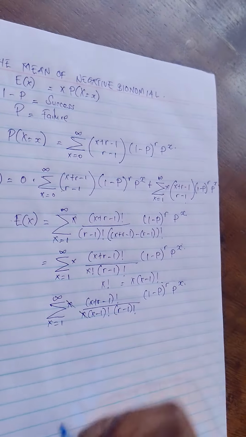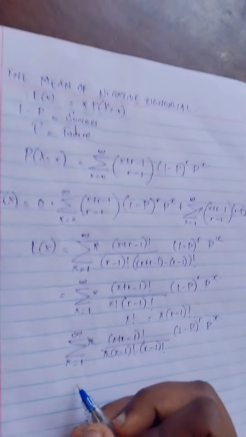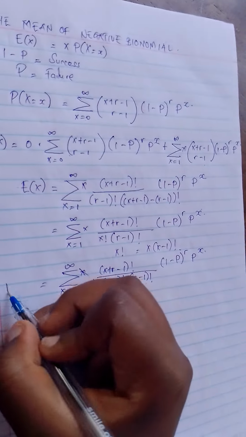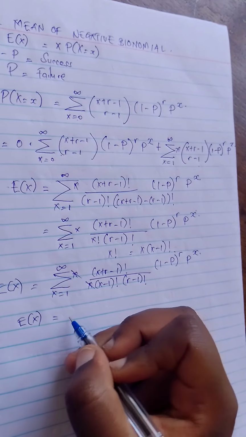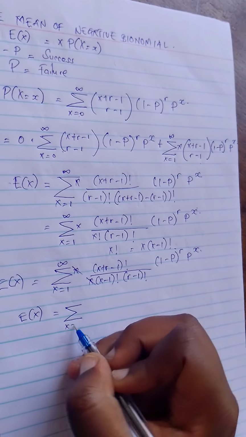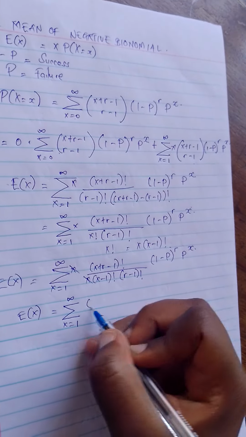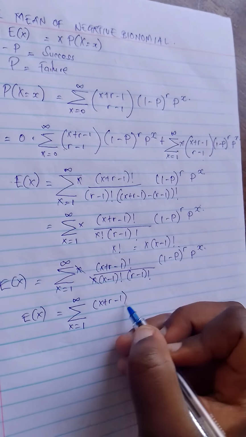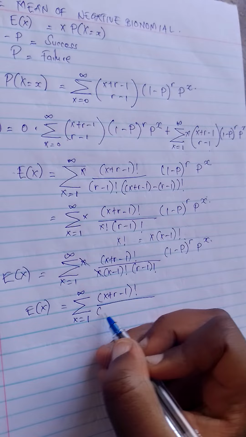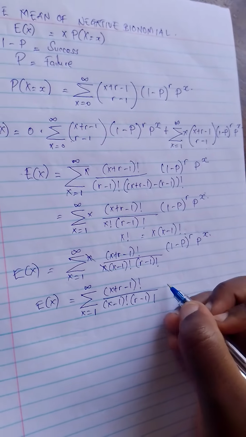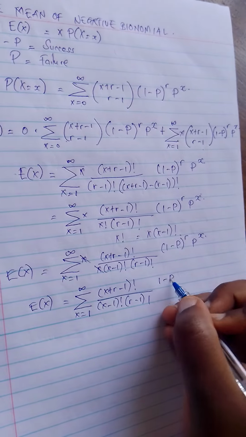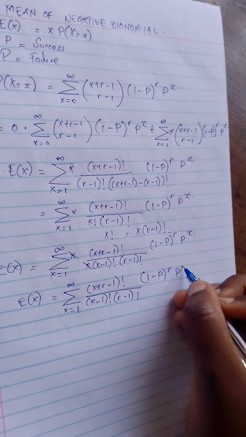This x goes with this one, so we are left with the sum from x is equal to 1 to infinity of x plus r minus 1 factorial over x minus 1 factorial, r minus 1 factorial, times 1 minus p to the power r, p to the power x.